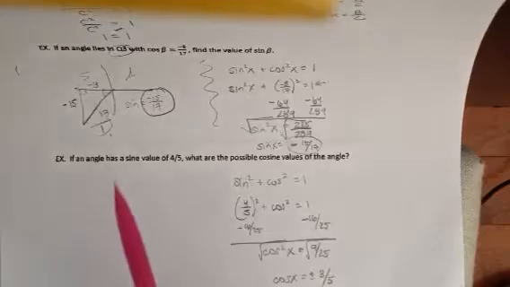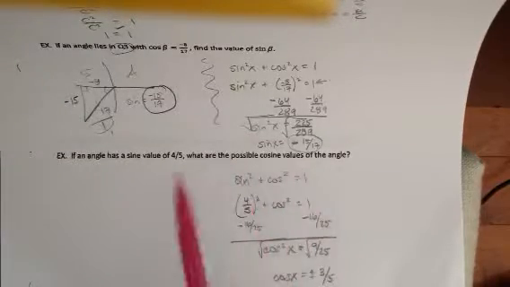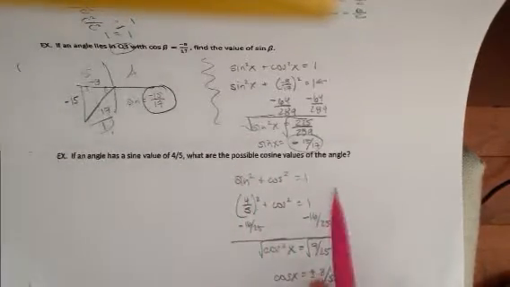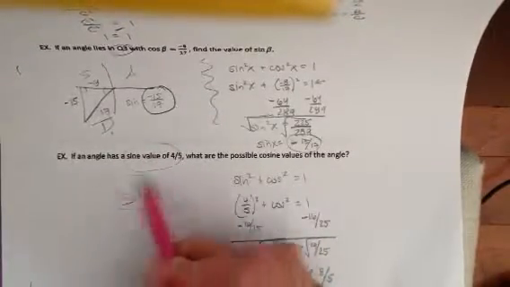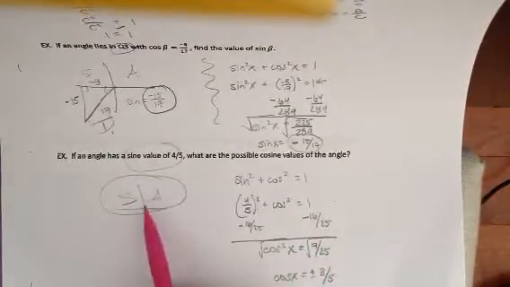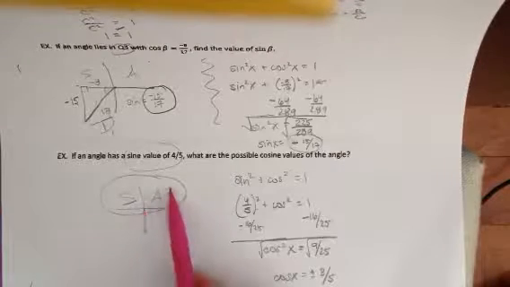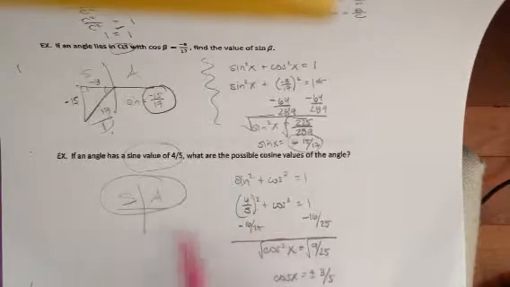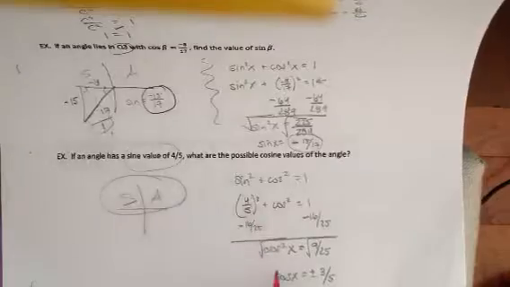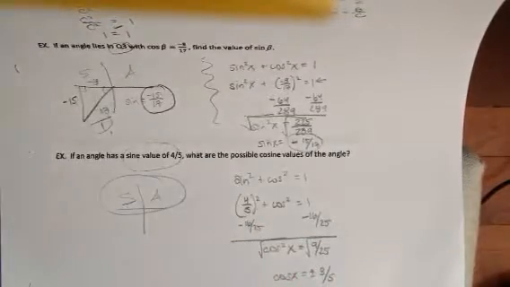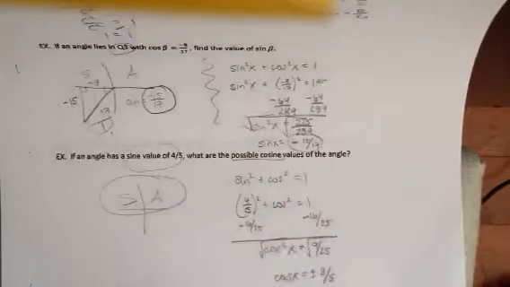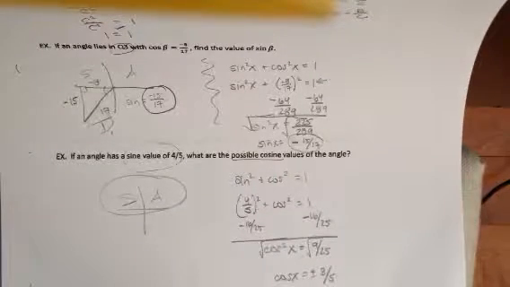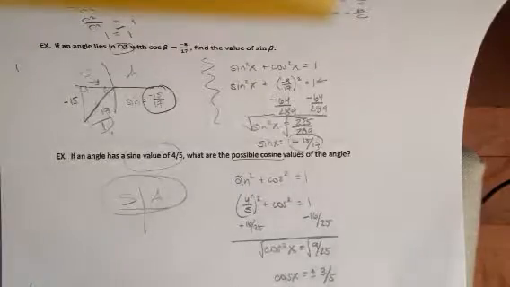Depending on the quadrant, and we unfortunately aren't given enough information. All we know is that sine is positive. So it has to be in one of these two angles, or quadrants rather. If it's in the first quadrant, it would be a positive 3/5. If it was in the second quadrant, it would be a negative 3/5 for the cosine, which is why when they phrase the question, they say the possible cosine values, because they haven't given us enough information to know whether or not it's the plus or minus, so these are the two possibilities.